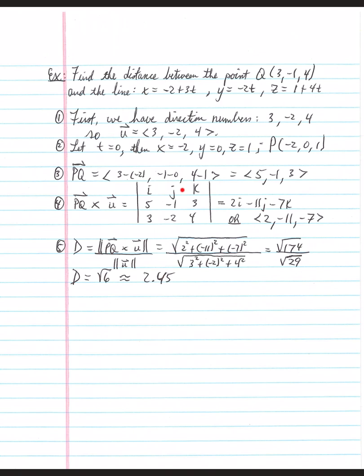Now let's do the cross product. So we have i, j, k. We're going to put in our values from PQ, 5, -1, 3, and our values from u, 3, -2, 4. Carrying out the cross product, we get 2i minus 11j minus 7k. We can write that as 2, -11, and -7. Okay, so here's our cross product. Remember, magnitude is each one squared and added together under a square root radical. So I take each of these numbers, square them, 4, 121, 49. That makes square root of 174.